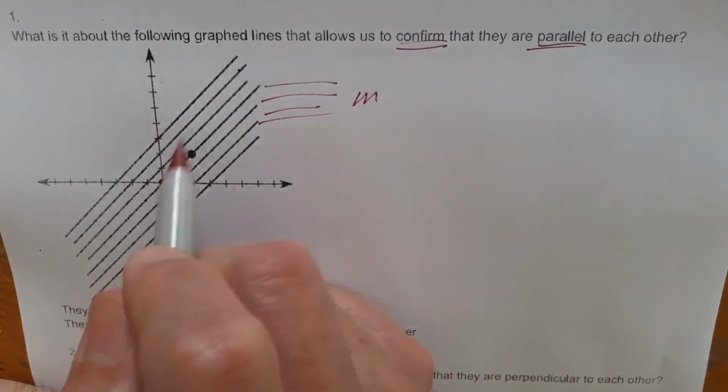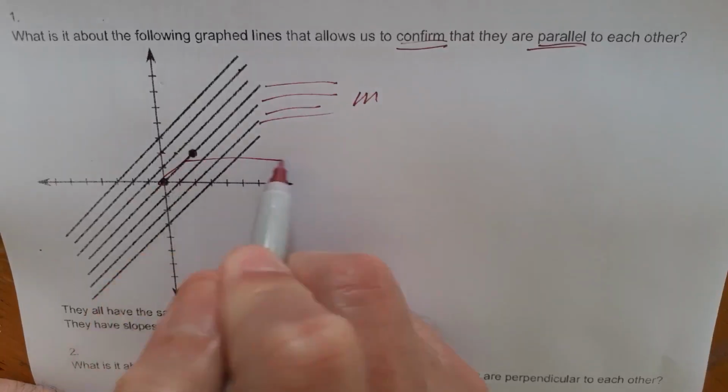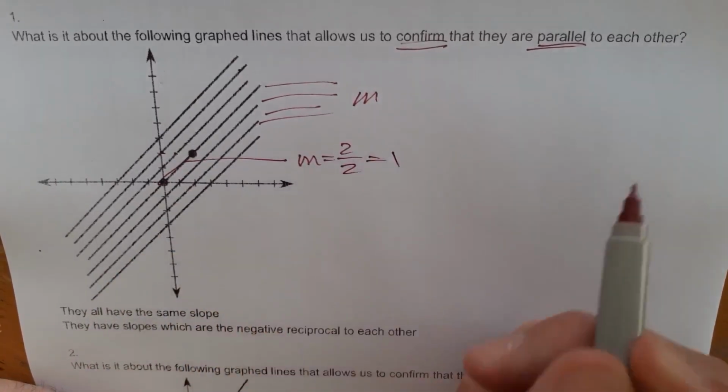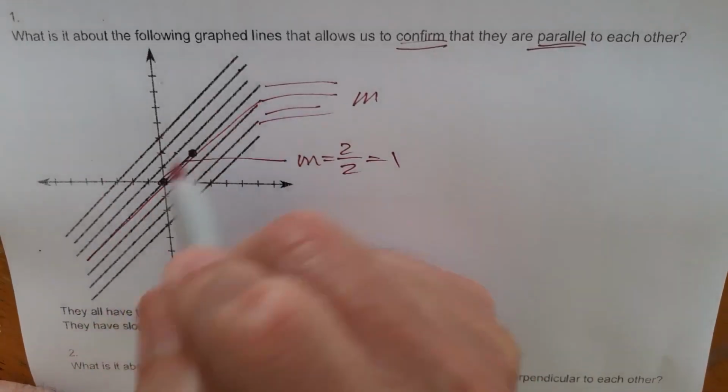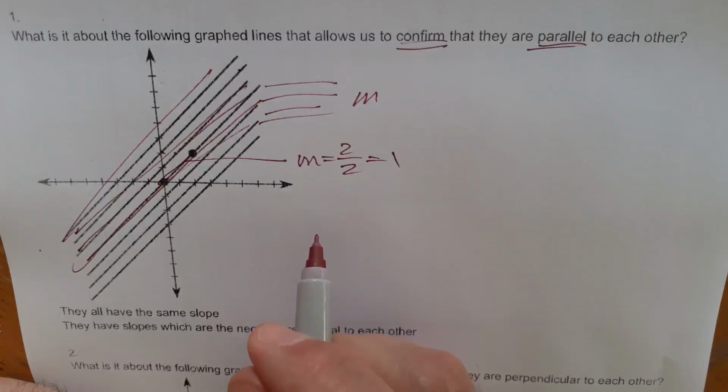So even on these, we can count. Look at this. If we go up 1, 2 over 1, 2, this is an m of 2 rise over 2 run, which is 1. So this is just like in that example in the notes. These all have a slope of 1, so we know they're parallel to each other.